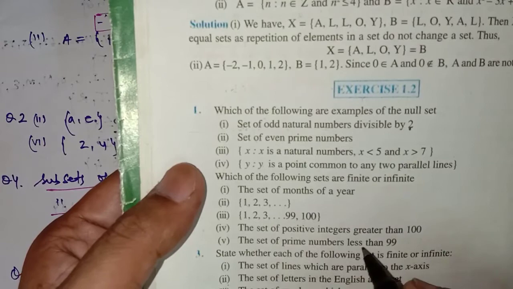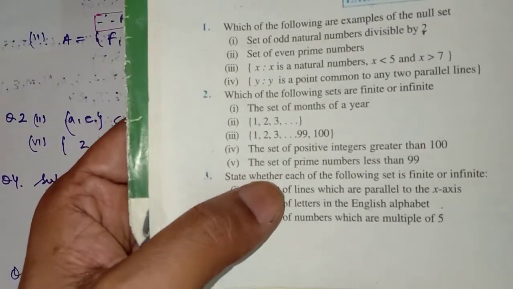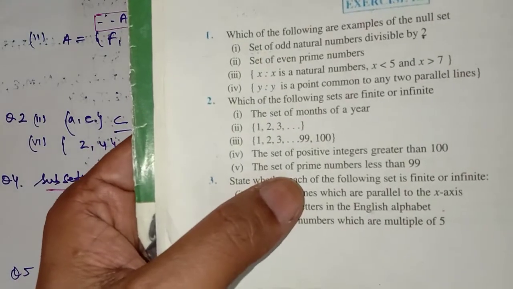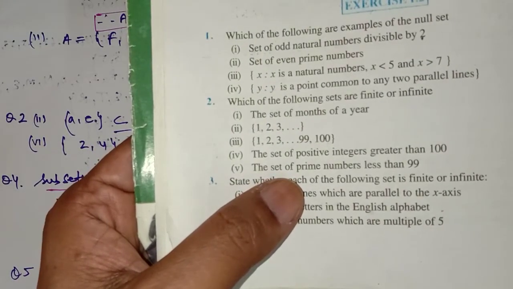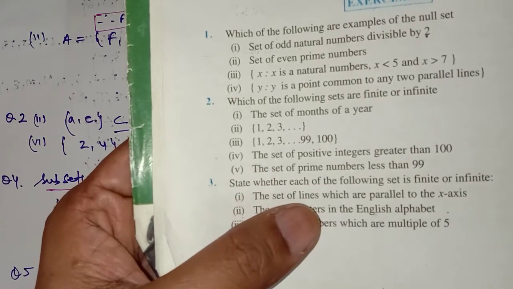The set of positive integers greater than 100: the integers greater than 100 are uncountable, so it is an infinite set. Fifth part, the set of prime numbers less than 99. You know the prime numbers less than 99 can be counted, so it is a finite set.